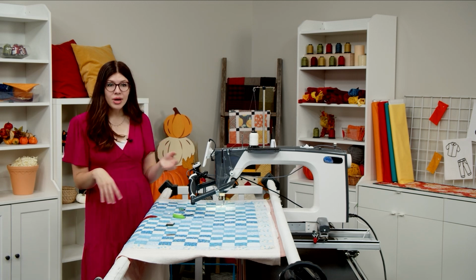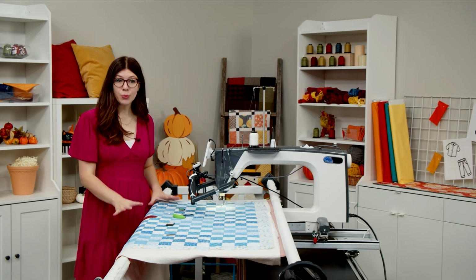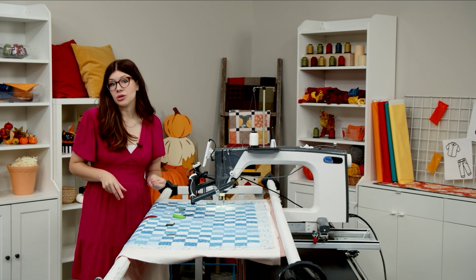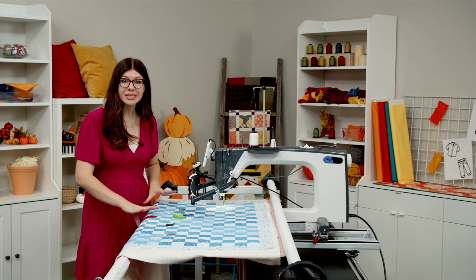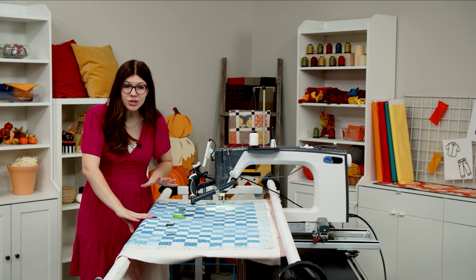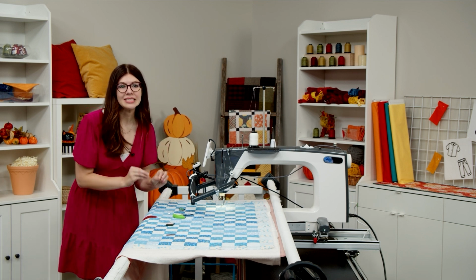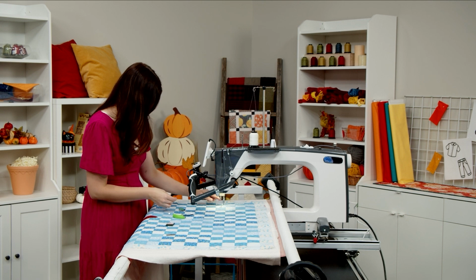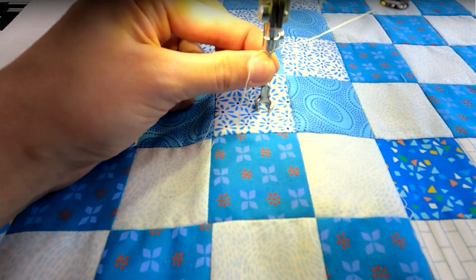Every time I start a new project on my long arm, I want a brand new needle, especially when I'm doing something that has taken me forever and I am just so invested in this piece. I want it to turn out the best. So I am gonna change the needle, and I'm putting a size 16 needle on it.